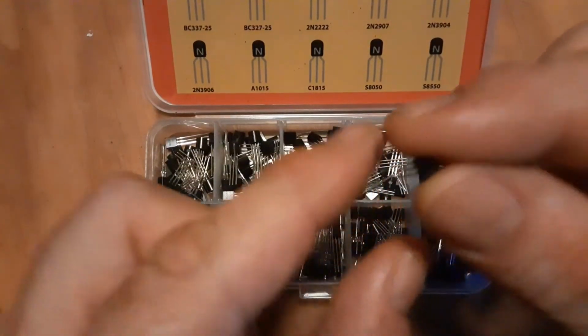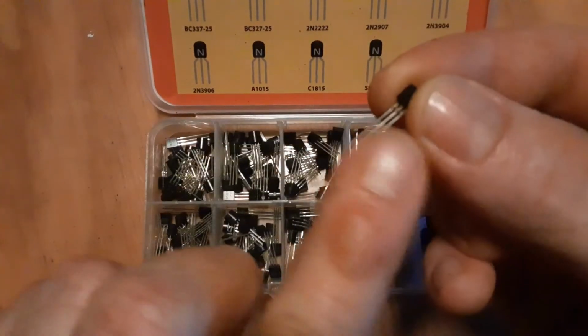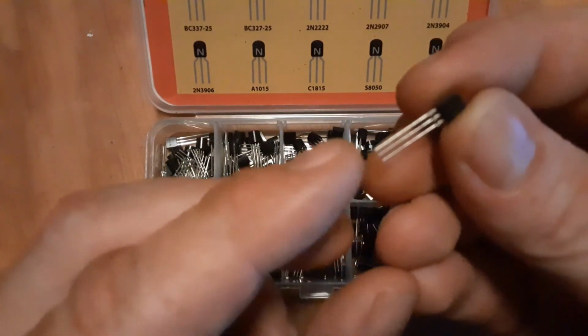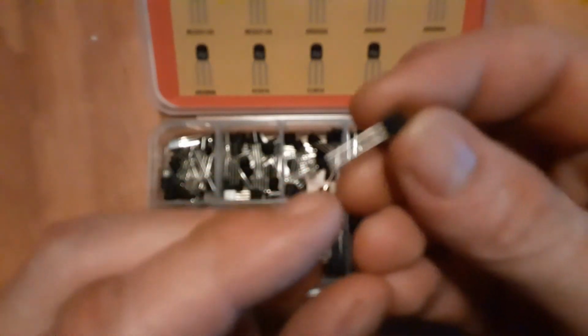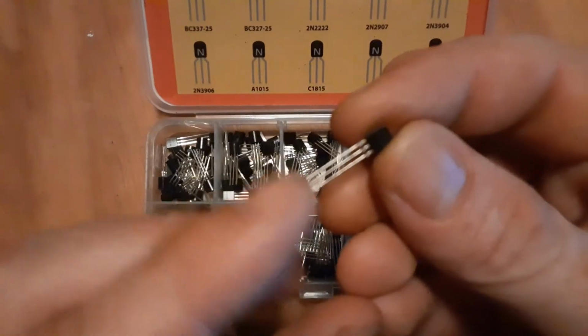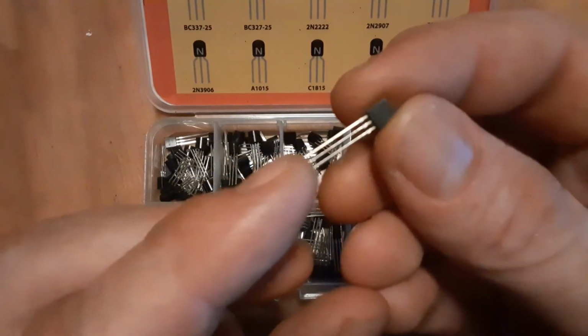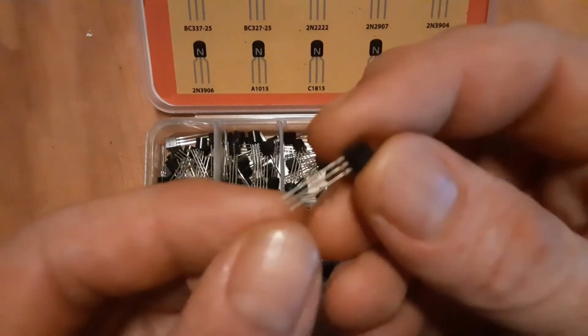We have a collector over on this side, the emitter on this side, and in between them is the base. So like that picture on the board, the power wants to flow between the collector and emitter, but we have to apply some current to the base before it will.